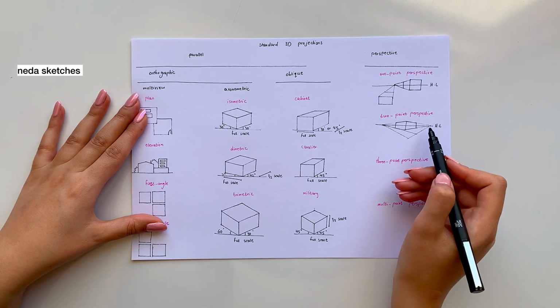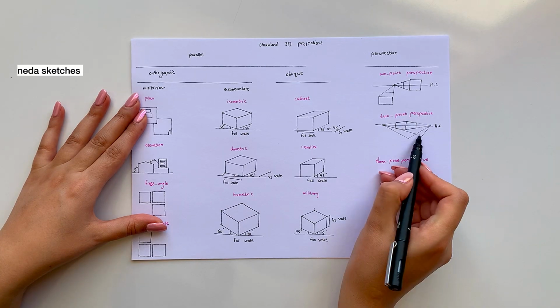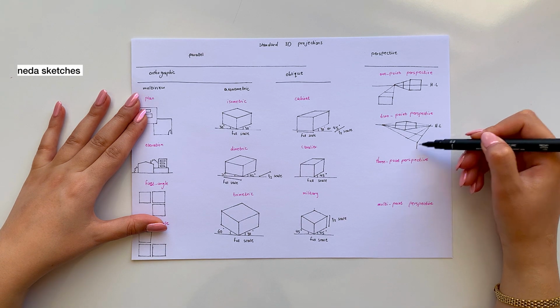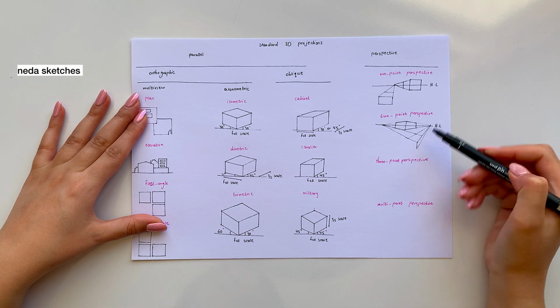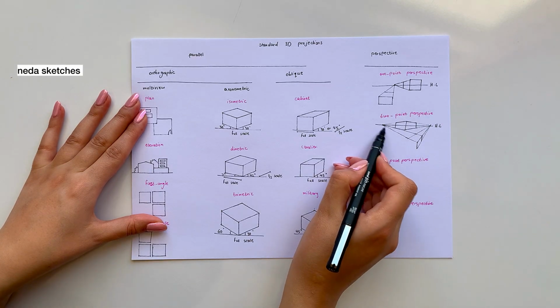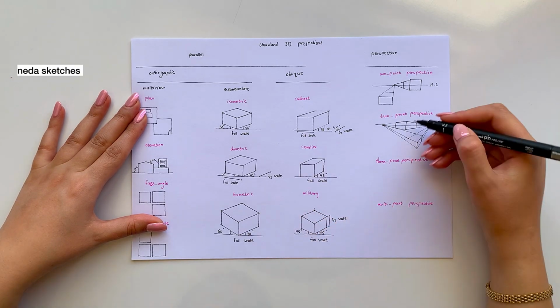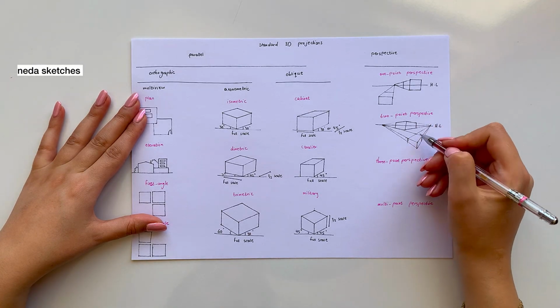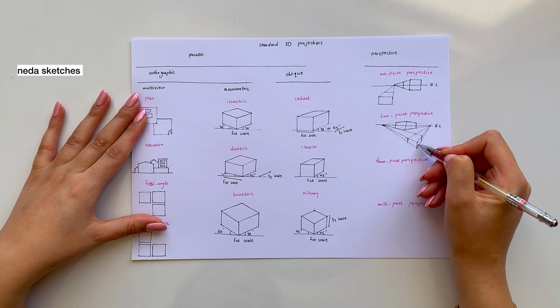So two-point perspective is used when looking at an object from a corner. For instance, these simple cubes. Here I want to draw another cube that is below the horizon line. I should draw all of the lines along the x-axis and y-axis according to the right and left vanishing points.